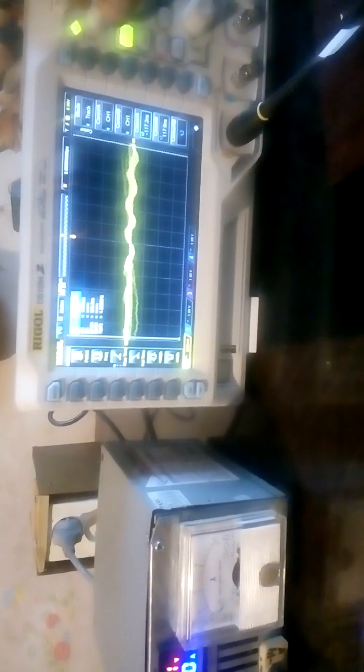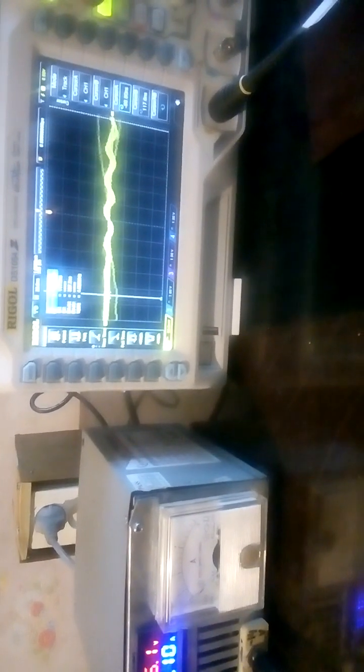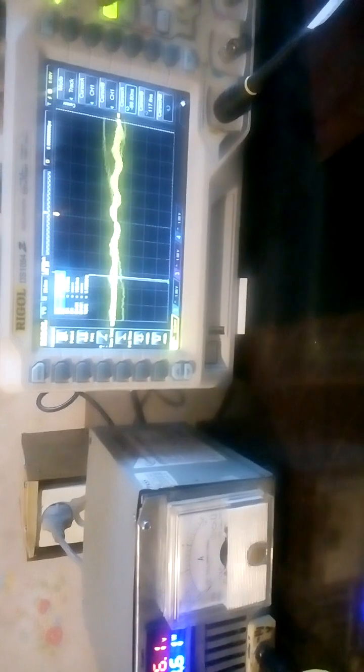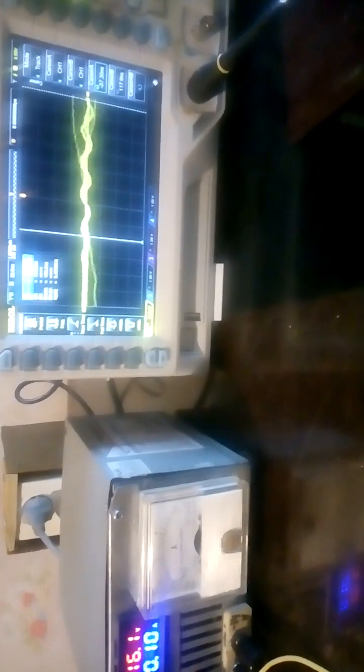We can put the cursor and take it manual and try to track it. A, B, C. We can put it manual. Maybe we can put it auto.